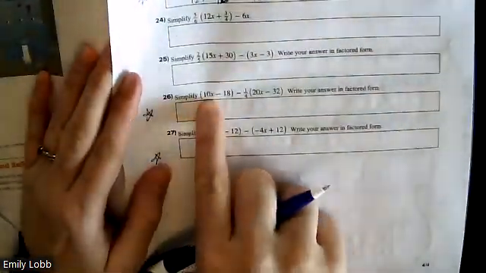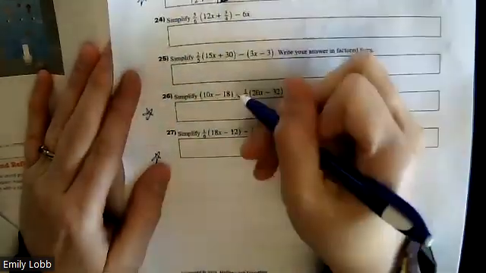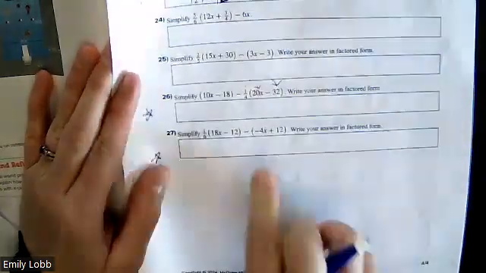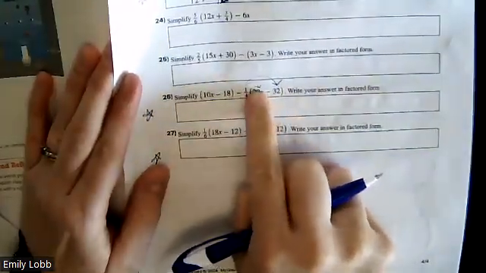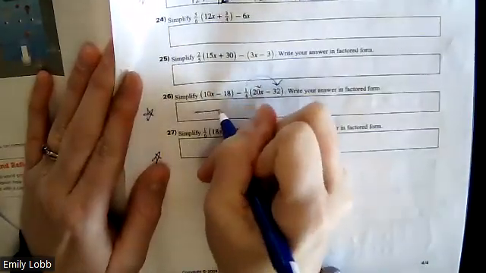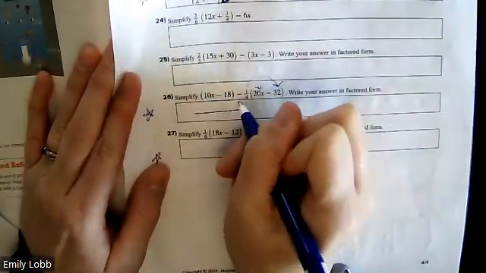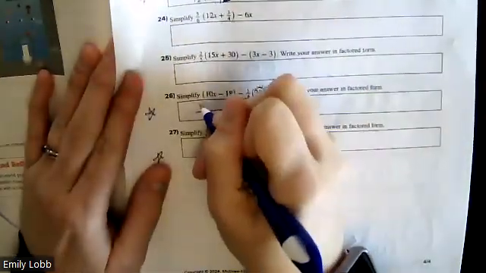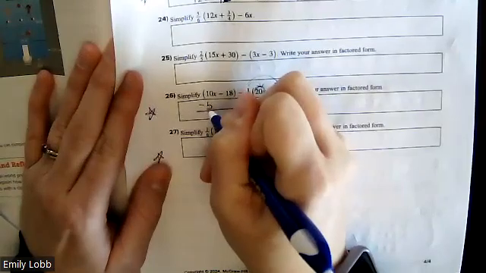All right, here, we can't do anything with this yet, but we can distribute this negative 1/4 through. And as I do that, I'm going to put it right here so we can just add them up vertically, okay? So negative 1/4, we're really dividing this by what? 4. So what's 20 divided by 4? 5. And because our signs are different, we're going to write it as -5.